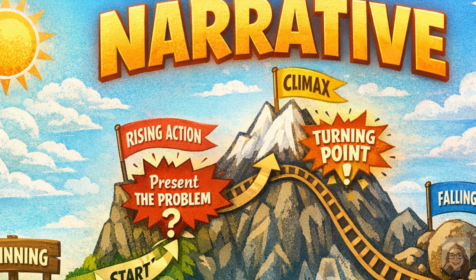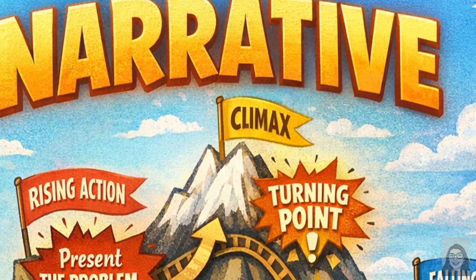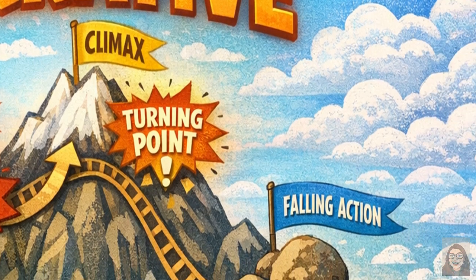Eventually, the story reaches the climax. The climax is the most intense and dramatic moment in the story. It is the point where emotions are strongest and the main character finally faces the central problem. The choices made here determine what will happen next and how the story will end. This moment acts as the turning point of the narrative, after which events begin to settle.